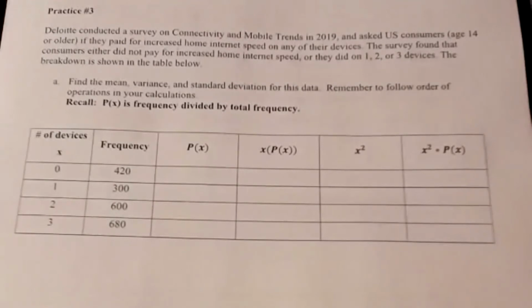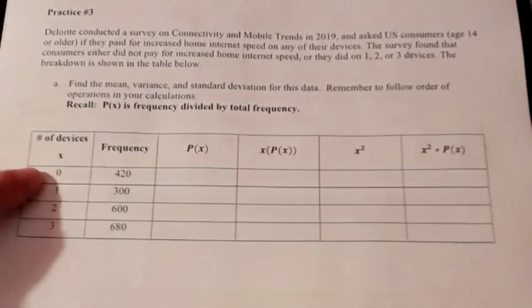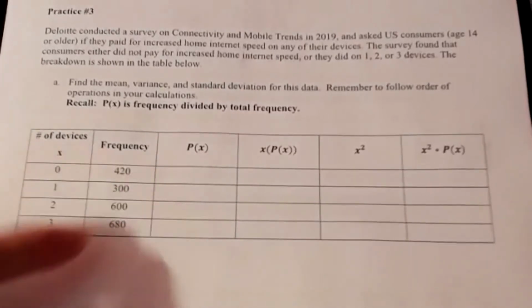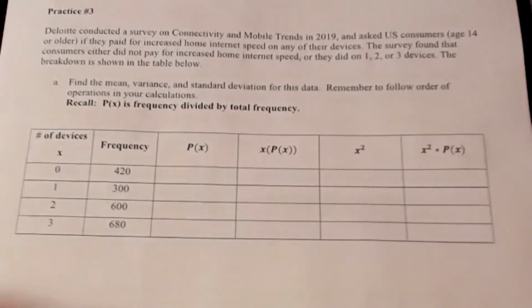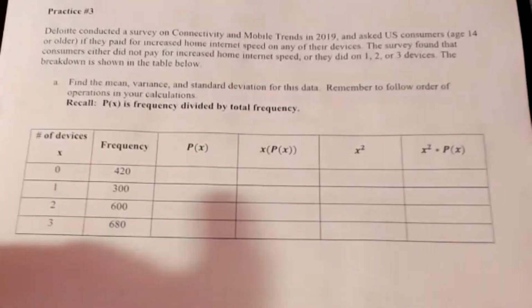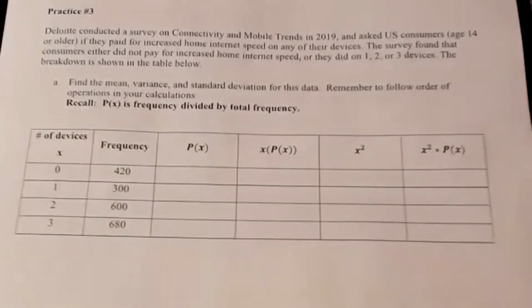Deloitte conducted a survey on connectivity and mobile trends in 2019 and asked US consumers ages 14 or older if they paid for increased home internet speed on any of their devices. The survey found that consumers either did not pay for increased home internet speed or they did on 1, 2, or 3 devices. The breakdown is shown in the table below. So we have the number of devices, and we have the frequency. We have the number of consumers who said 0 devices, 1 device, 2 devices, 3 devices, etc. So we're going to start off by calculating the probability.